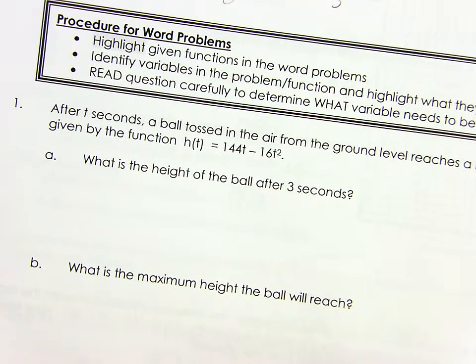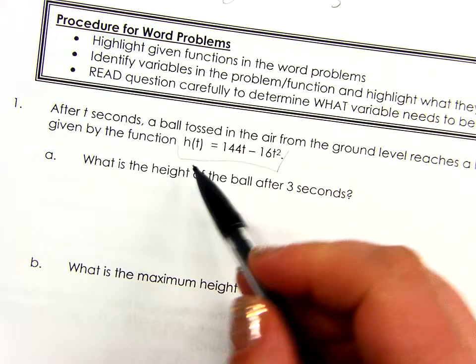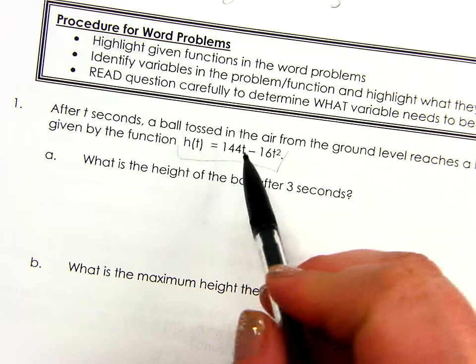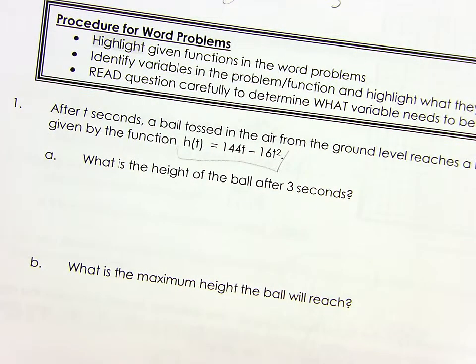After 2 seconds, a ball is tossed in the air from the ground level, reaches a height of h feet given by the function right here. Okay, so h will be how high it ever goes. t is the time that it takes to get to that height. What is the height of the ball after 3 seconds?